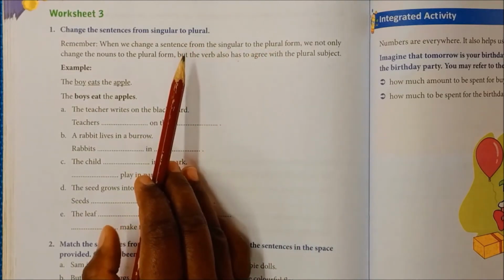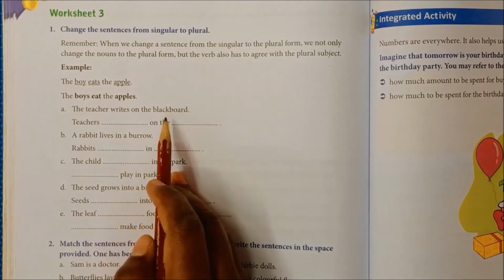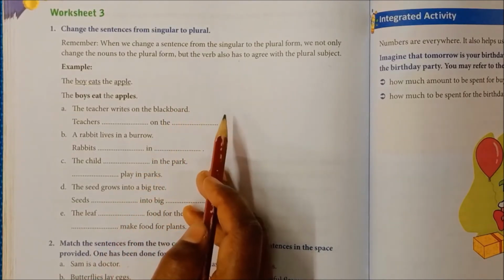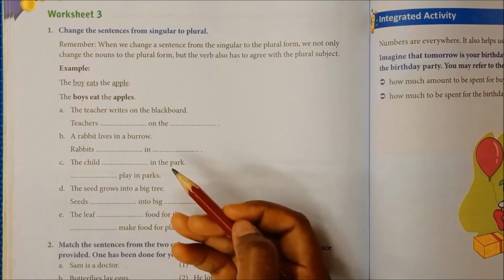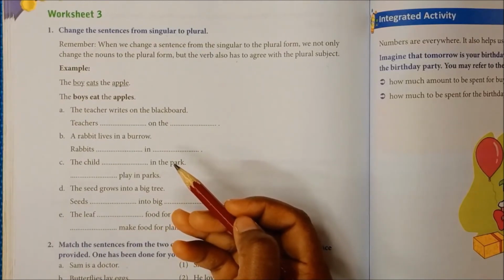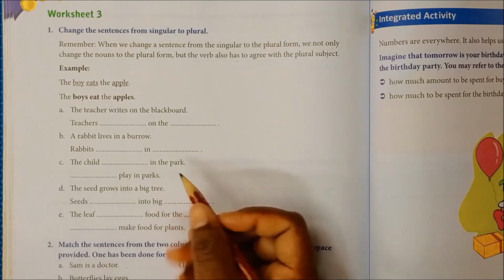So you have to change the subject into plural, and also you have to change the verb, because the subject and the verb must agree with one another.